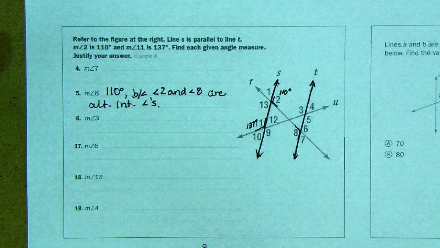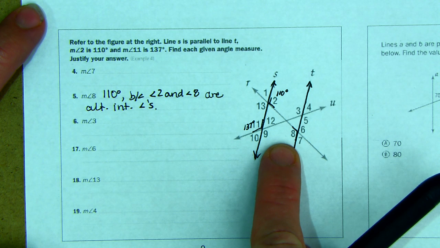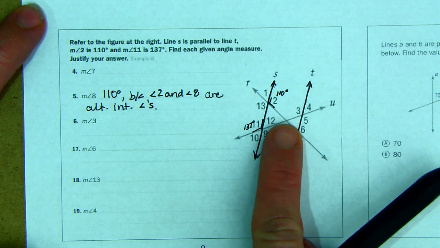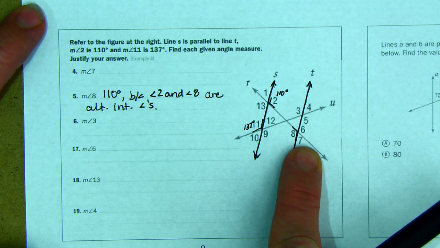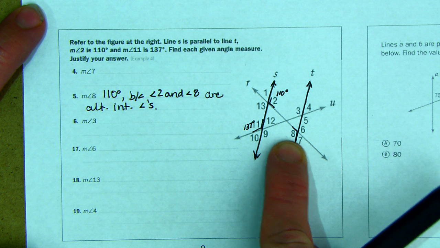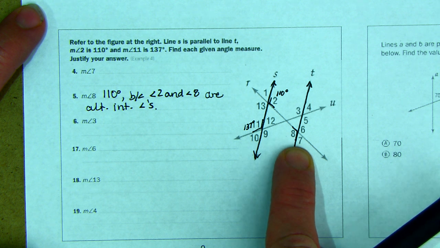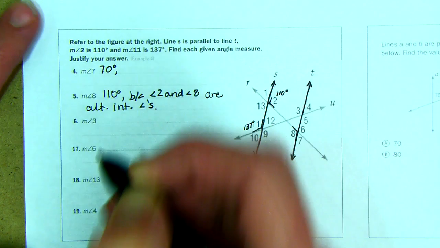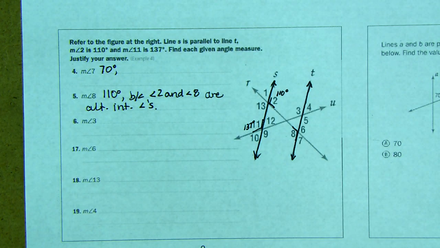Okay, now see how angle 8 is right next to angle 7? Now we can go back up to angle 7. If angle 8 is 110 degrees, angle 7 and angle 8 make a straight line, which means together they have to equal 180 degrees. If angle 8 is 110, that means 7 is 70 degrees. But now, my justification, I have to take it all the way back to angle 2.